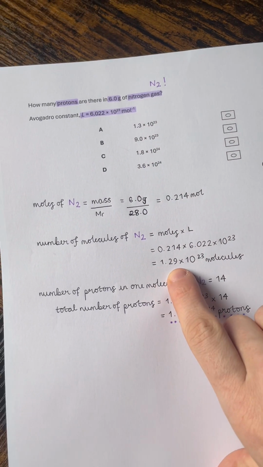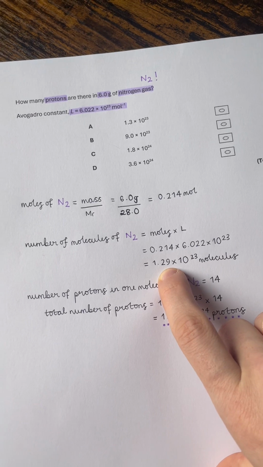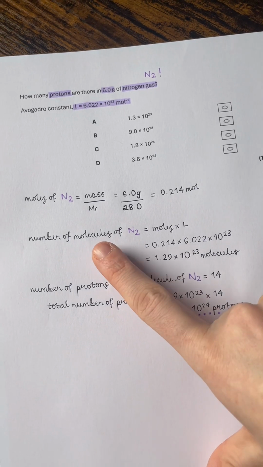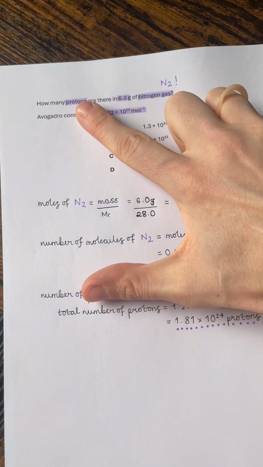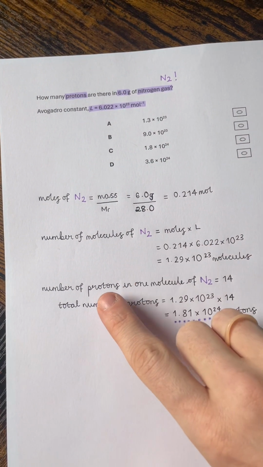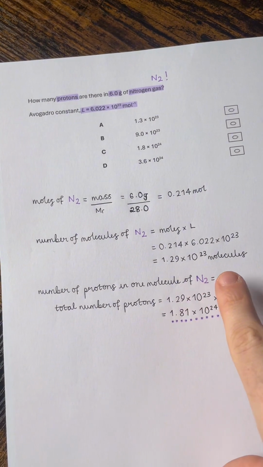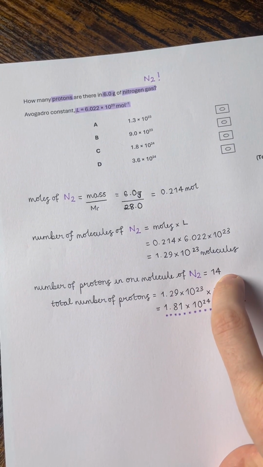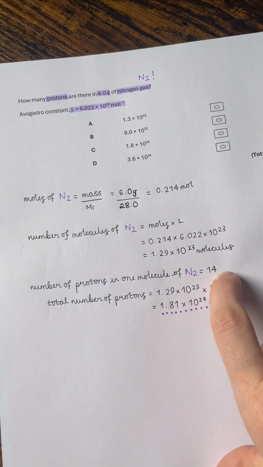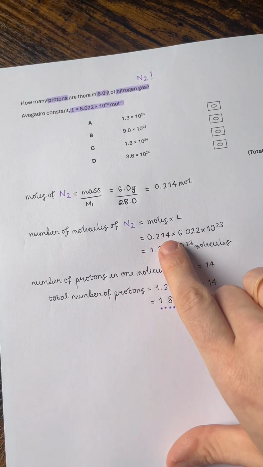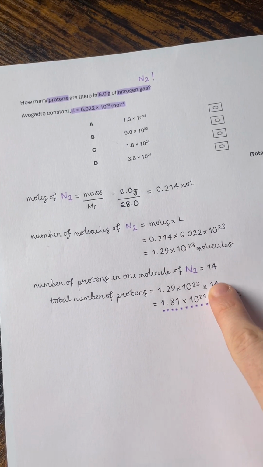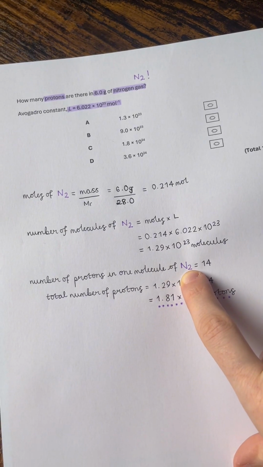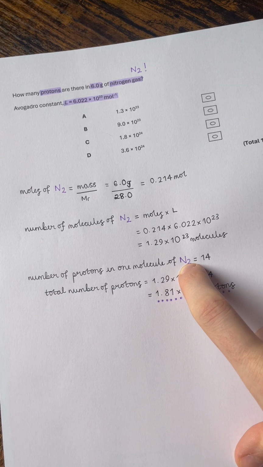So some students would get that far, see that they've got an answer that's in the list and think that therefore must be the answer. It isn't, because we've worked out the number of molecules at this point, and the question is asking me about how many protons there are. So how many protons would there be in one molecule of N2? 14, because again, if there are 2 atoms of nitrogen and each atom has 7 protons, the number of protons in one molecule is 14. Then we can figure out the total number of protons by doing the number of molecules times 14. If you didn't know that it was diatomic, again, you were going to get caught out because you would have done the number of protons in one nitrogen atom as 7, and then ended up going wrong at that point.